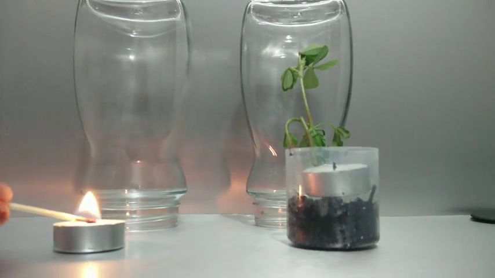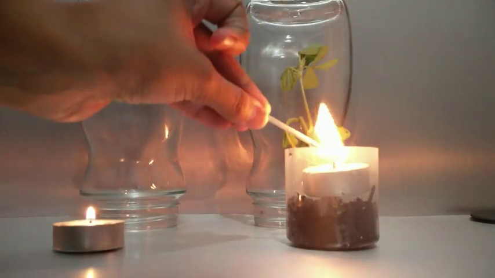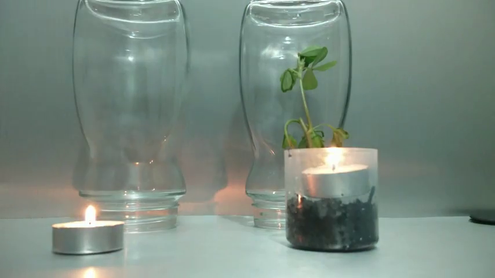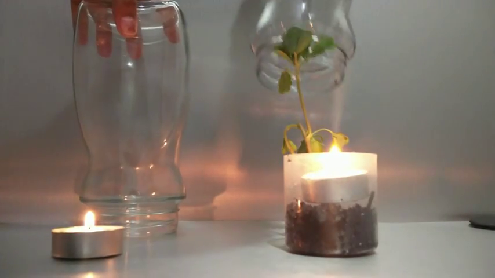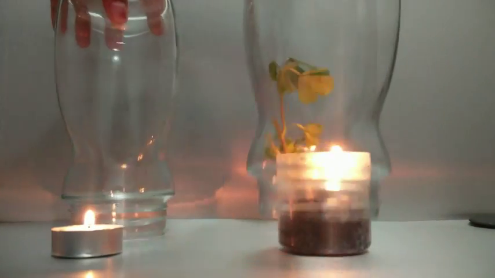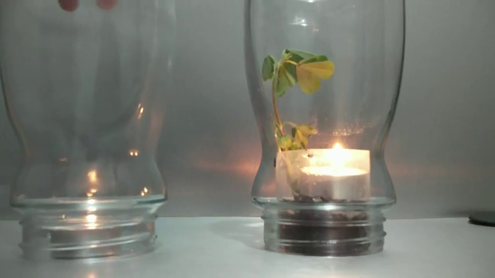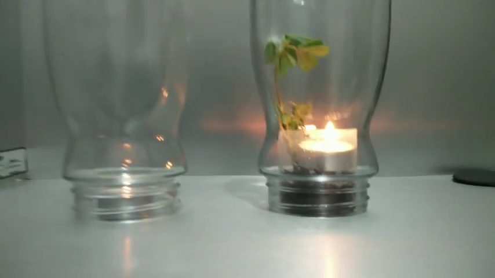First, place the candles in front of the 2 jars. Ignite both candles simultaneously and place the jars above the candles. Make sure 1 candle has a plant next to it. Observe which one diminishes first.